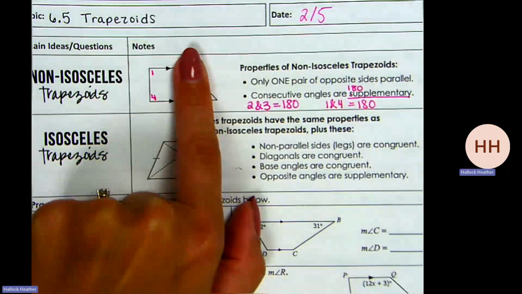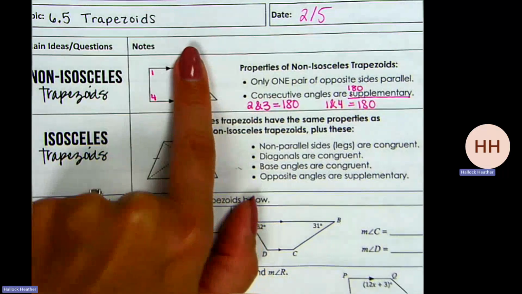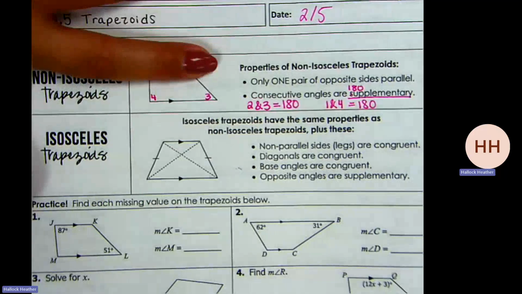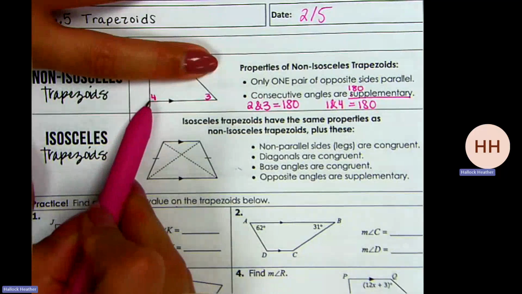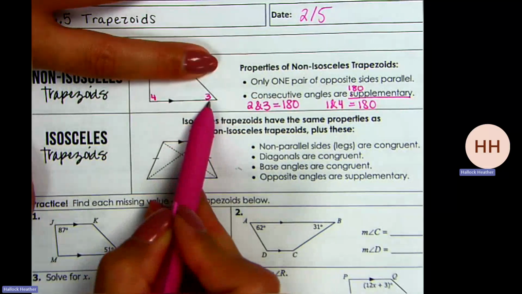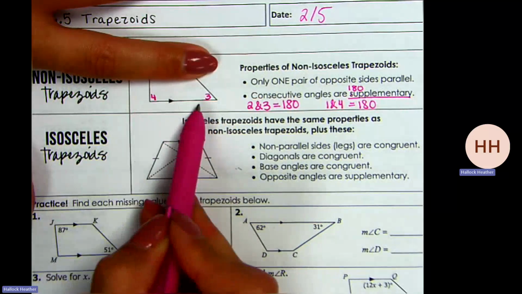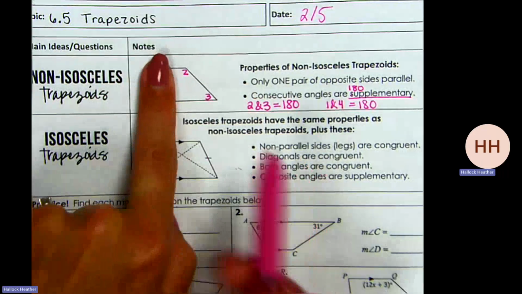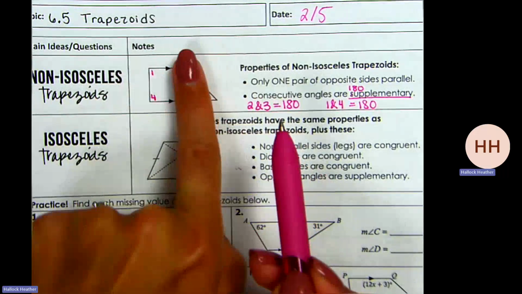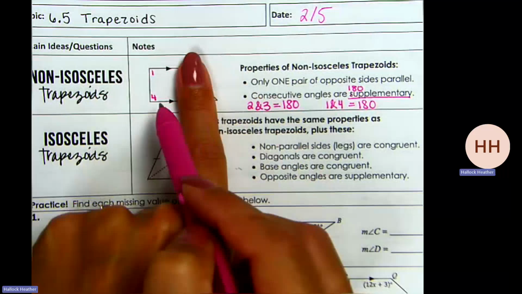I could not put my finger on one of the arrows like this. 3 and 4 are not supplementary. If you look, 4 almost looks like it's a 90-degree angle. 3 is acute. Those are not going to be supplementary. So the only ones, if you line up your finger on the arrows, these two add to make 180, and these two add to make 180.